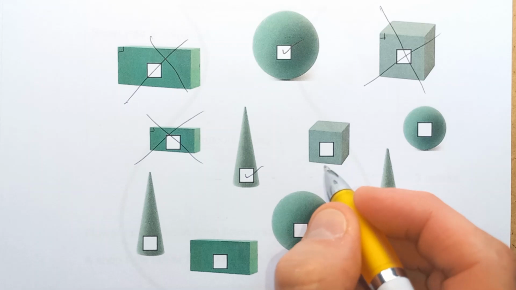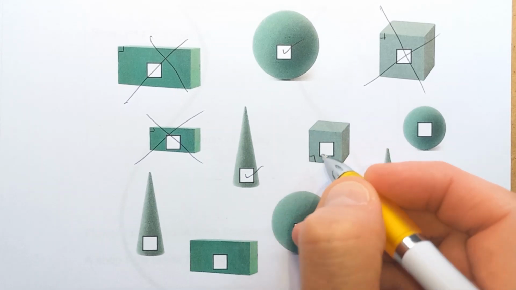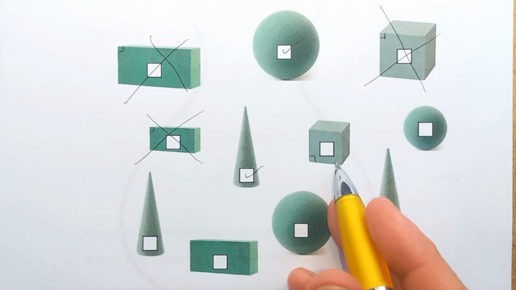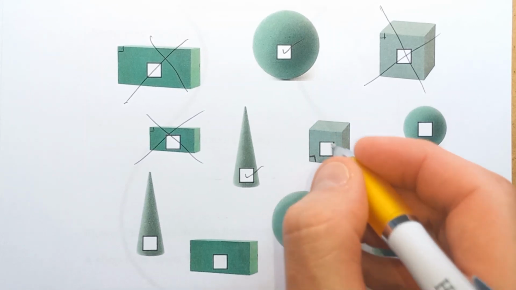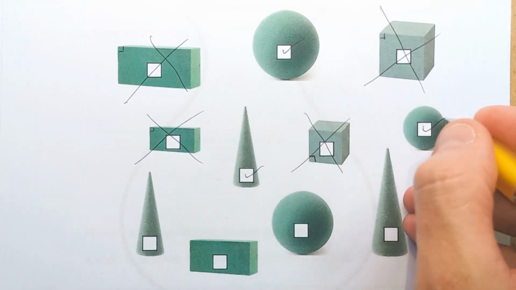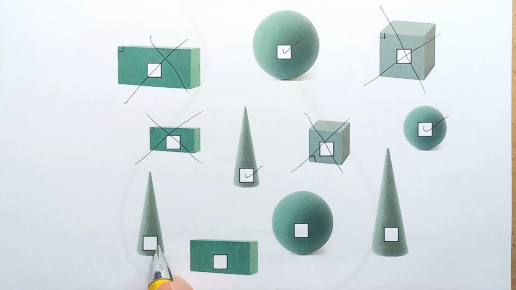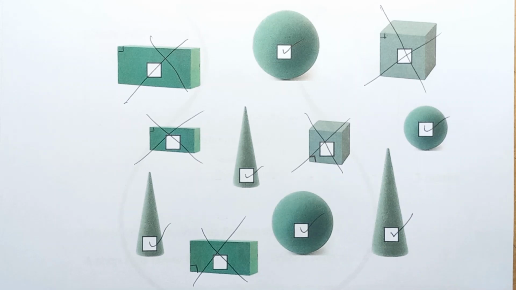Got a right angle here. Now, it might not look exactly as a right angle because it's a 3D drawing of it. But I know that if this is a square at the front, that would be a right angle there, so we can't have that one. Then we've got another sphere, it's just smaller, so that's all right. Another cone, another cuboid, so that's going to have a right angle, another sphere, and another cone.